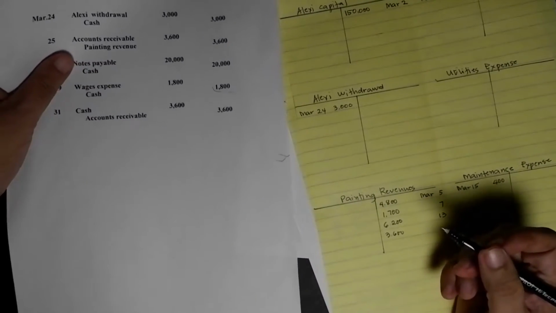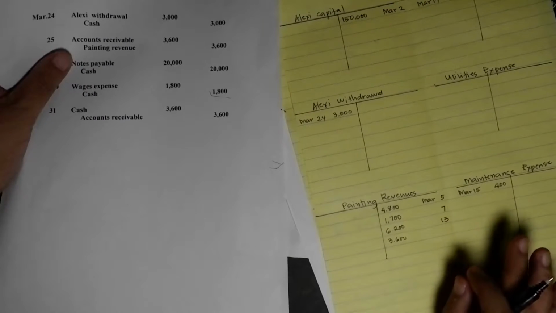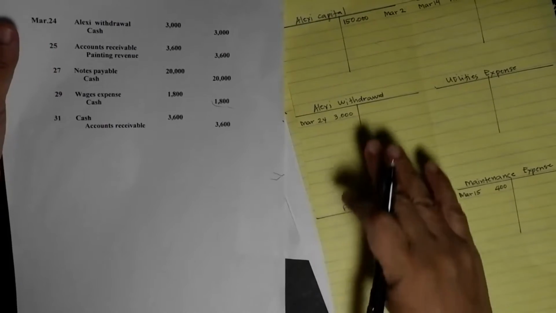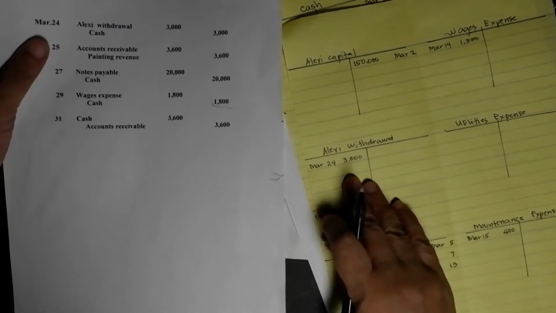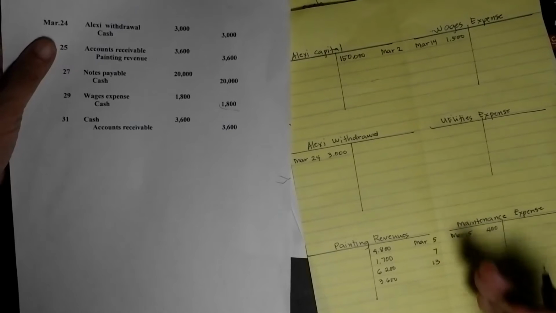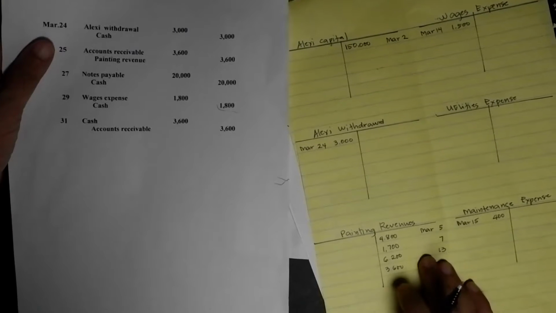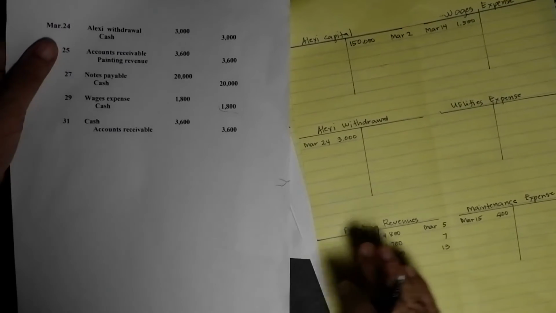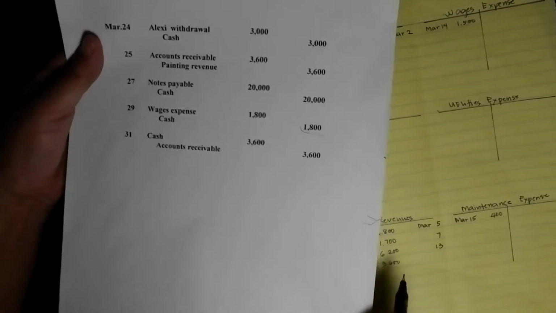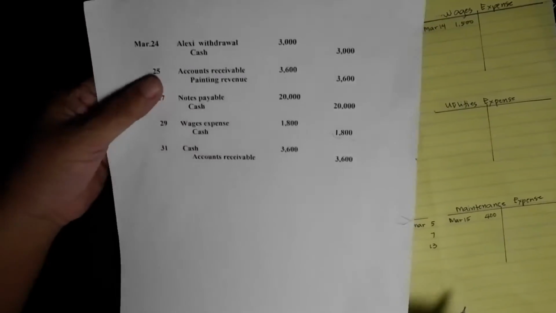If you have noticed, all the postings on the painting revenue are on the credit side. If you can still remember when we discussed journal entries, withdrawals are always on the debit side, capital is on the credit side, expenses are all debit side. So if you are posting revenues on the debit side, it means you are wrong. Okay, so that you can still have our guide in preparing the journal entries.